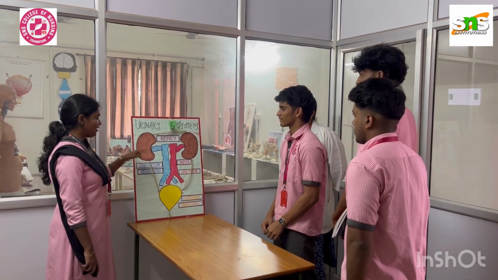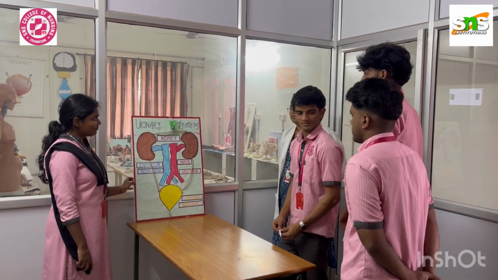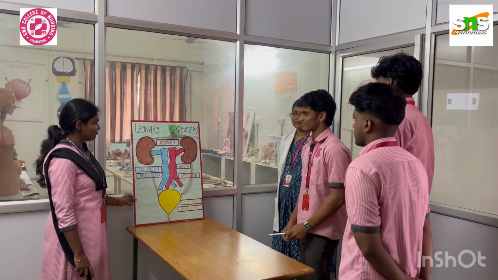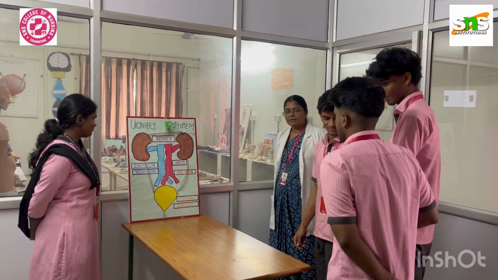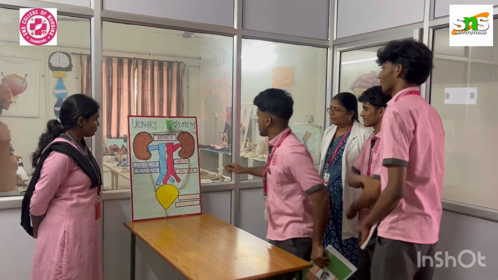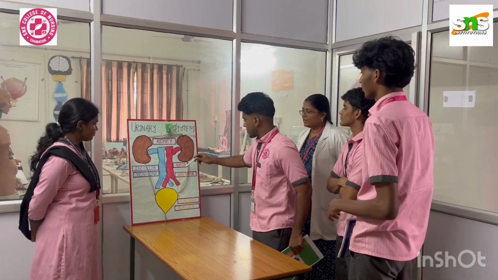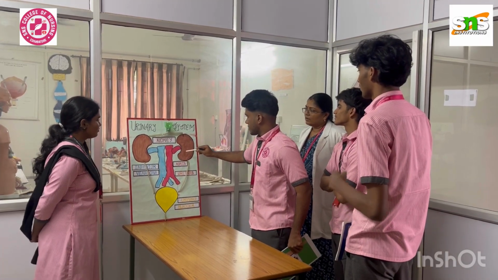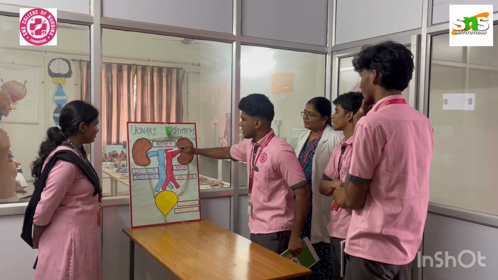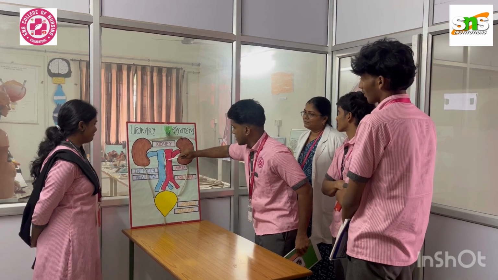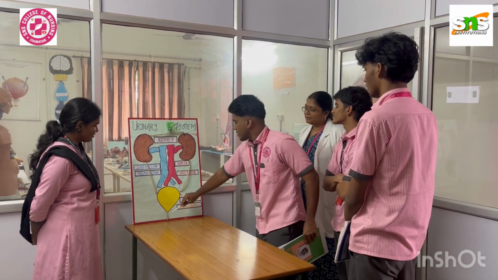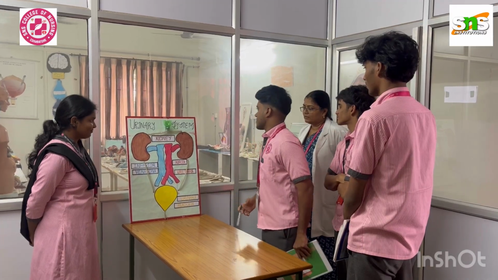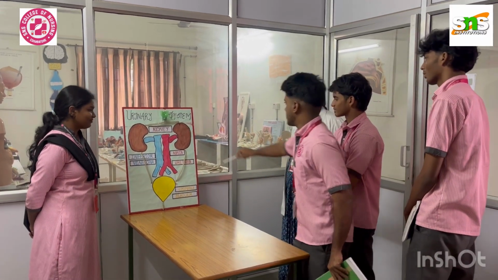Can you point out the parts? Parts of the kidney, parts of the urinary system. Yes. Right and left kidney you can mention. Right kidney, left kidney, aorta, inferior vena cava, ureters, urinary bladder, urethra. Okay. Where is the hilum?